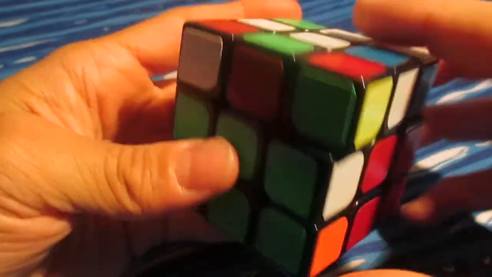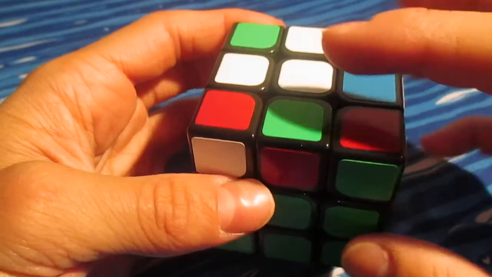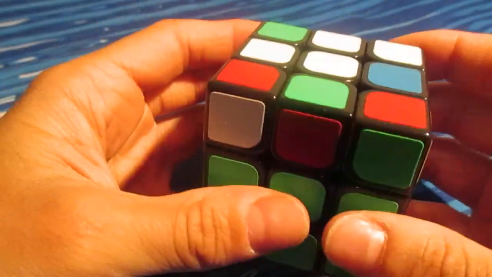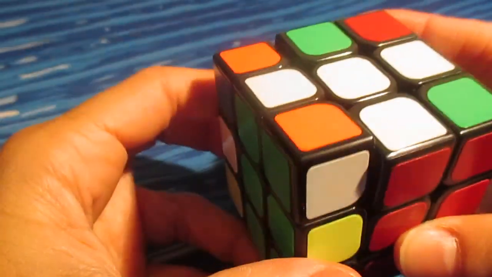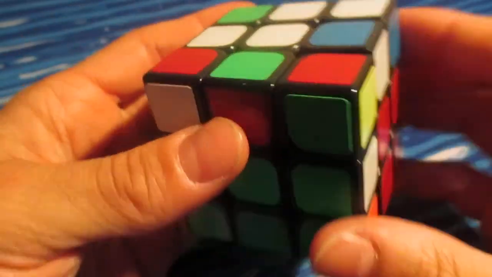For this case where I have this misoriented edge and I have this one here, I could do the classic way, but that's not efficient.